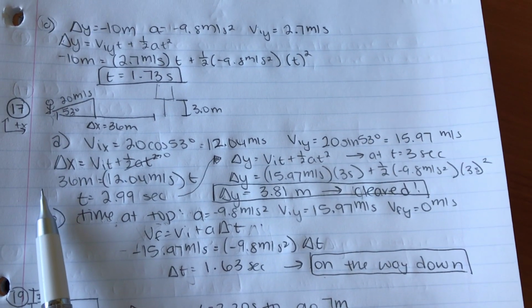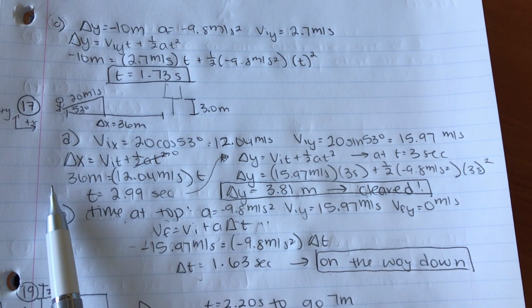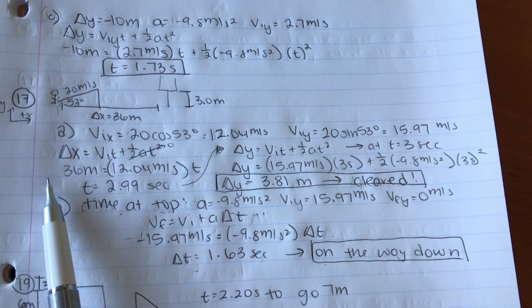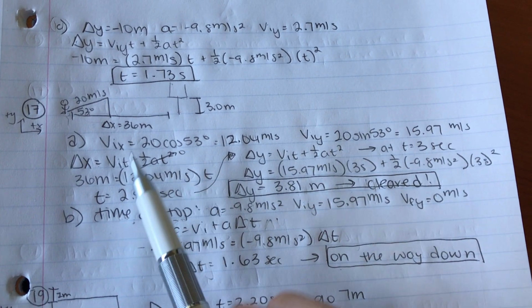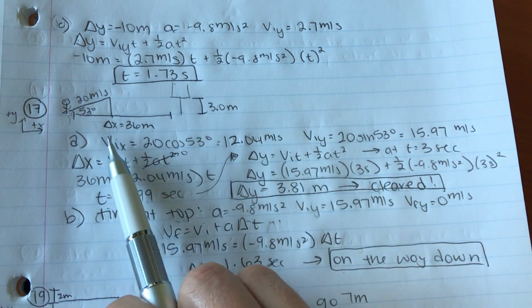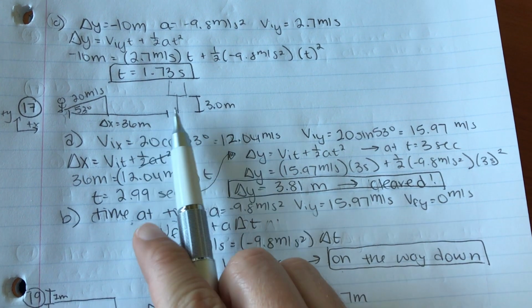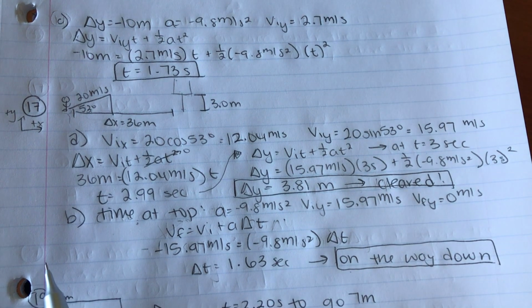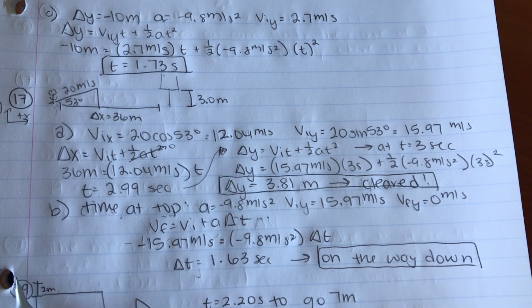So first off, it is asking you by how much does the ball clear or fall short of clearing the crossbar. So in order to solve this, I want to figure out how high the ball is when the change in x is 36 meters. When it's at the crossbar, how high is it? If it's less than 3 meters, it hasn't crossed yet. But if it's greater than 3 meters, it has crossed.